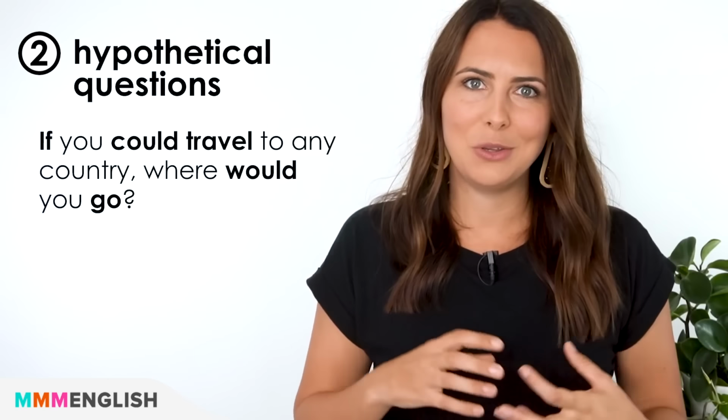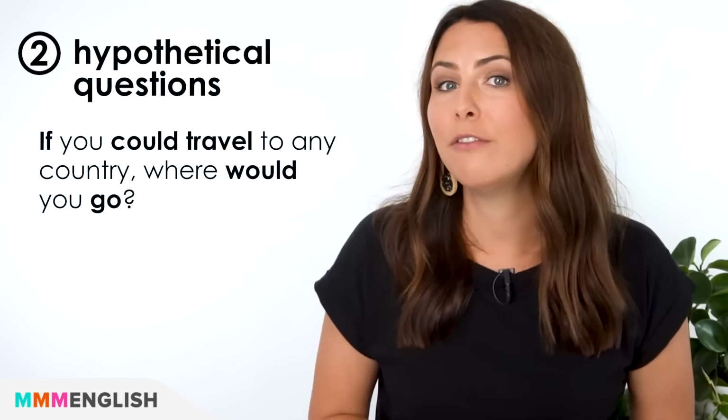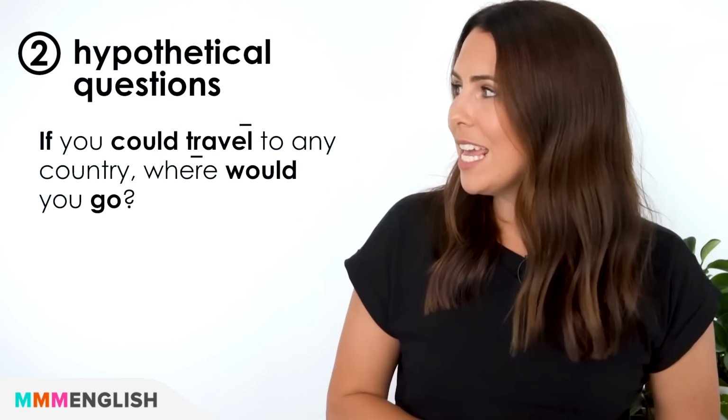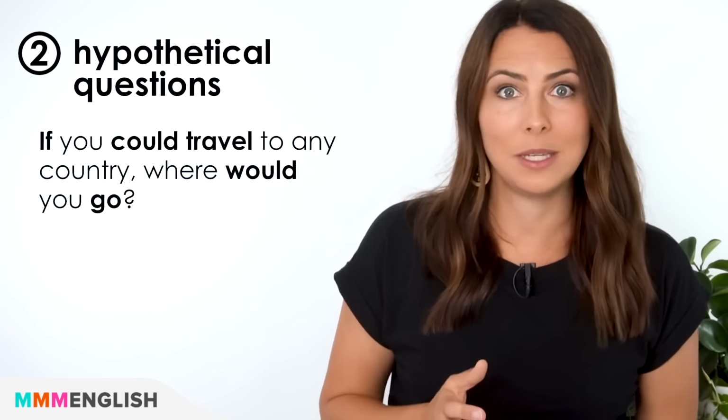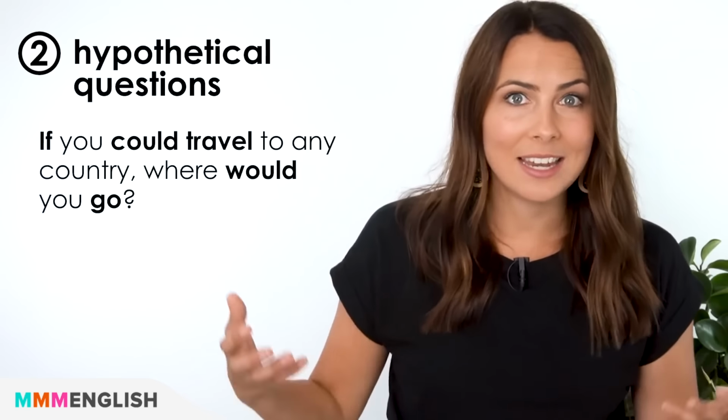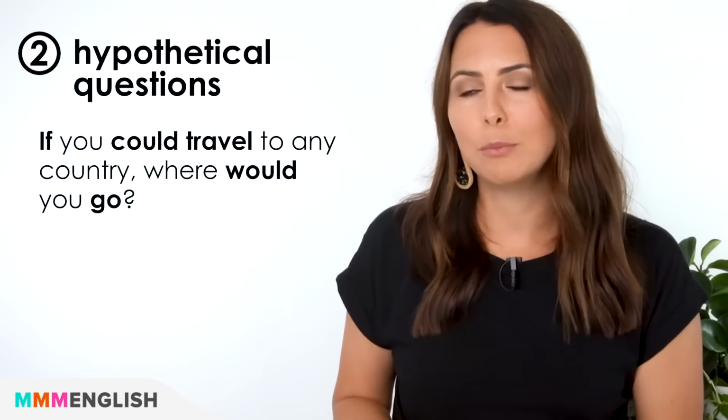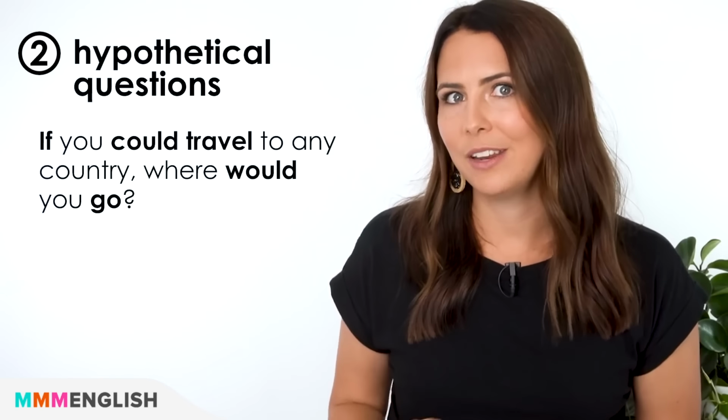Now, notice that when you use could in the if clause, the verb that follows could is in the infinitive form, not in the past simple. And that's because it's a modal verb, right? Standard English grammar rule. After modal verbs, we always have the infinitive.